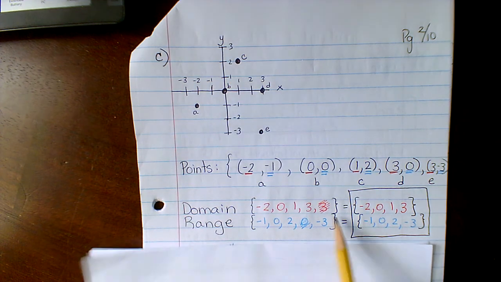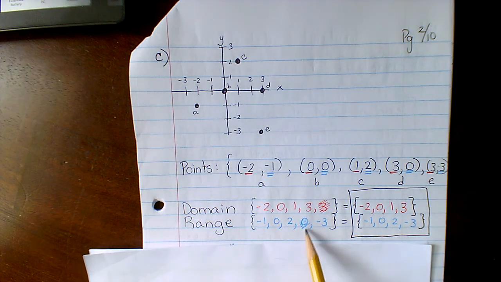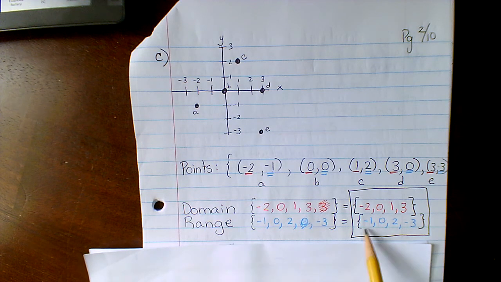You can see when I wrote those out that in my domain, I ended up with 3 repeated, so I just omitted that repetition and wrote it once. In the range, I ended up with 2 zeros, so I just gently scribbled out one of those zeros.